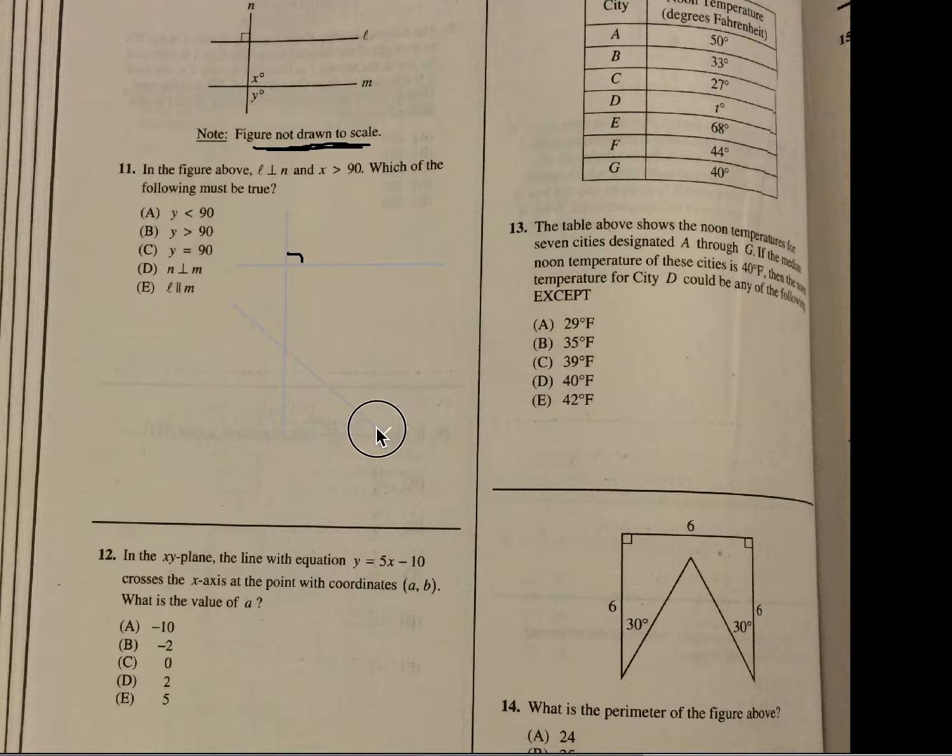So look, do you see how in the drawing here, they make it look perpendicular? That messes you up, makes you want to pick something like, oh, y has to equal 90. I mean, that's not right. Or n is perpendicular to m because of the drawing. But it's not drawn to scale. And this is a case where you want to redraw it and just hyperdraw this. X is greater than 90. So this is x degrees. It has to be bigger than 90. So I made it really bigger than 90. So this is n, this is L, and this is m.